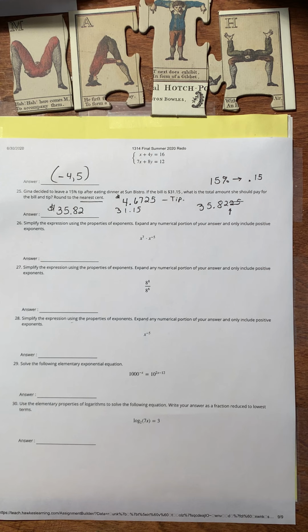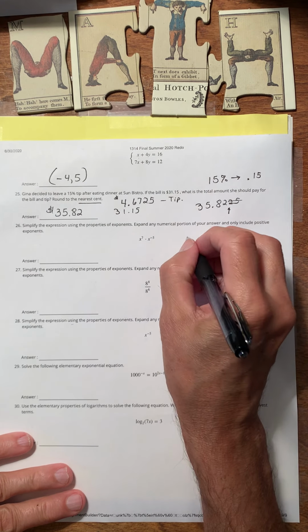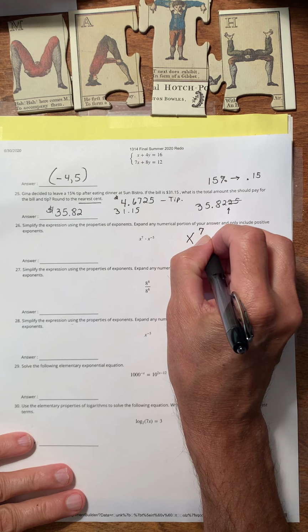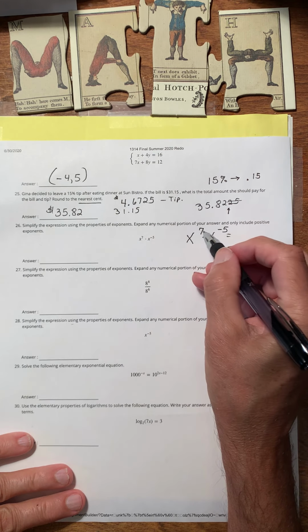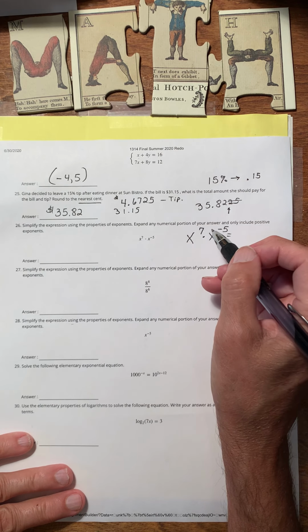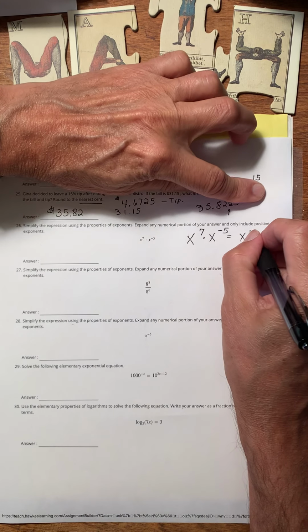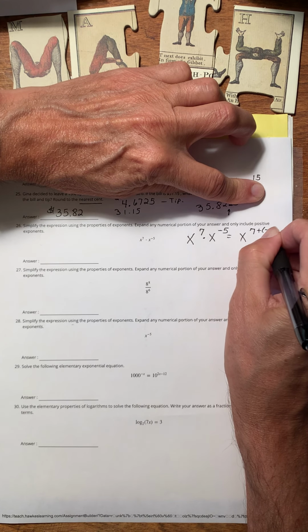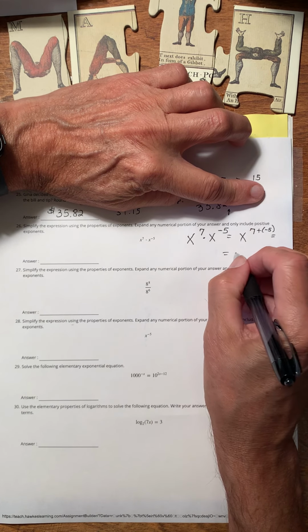All right, some properties of exponents. This is the first property of exponents. It says, when I have the same base in multiplication, what do I do with my exponents? I add them up. Now you would do this in your head probably, but I'm going to show what I'm doing here. That's x squared.